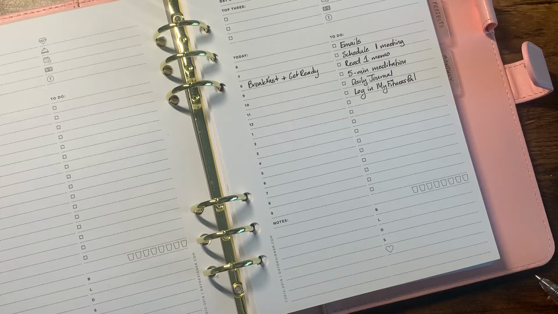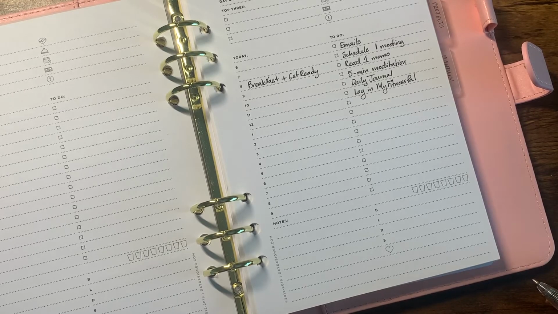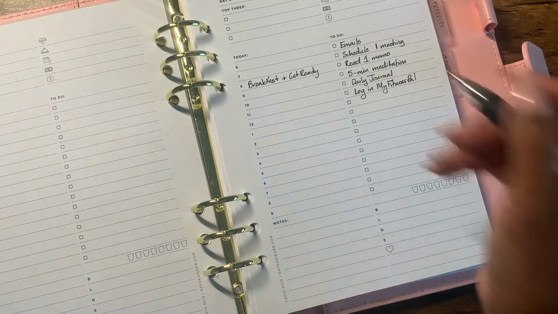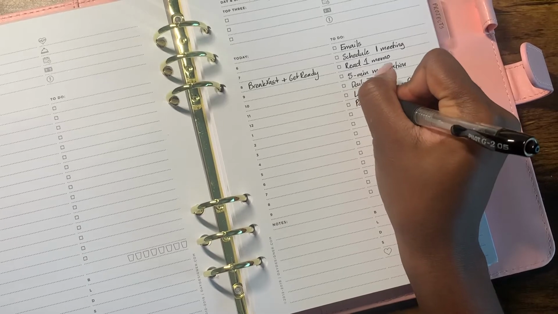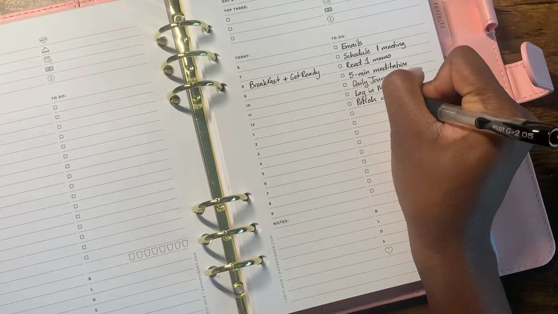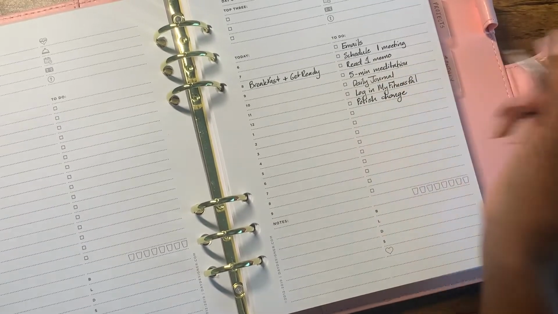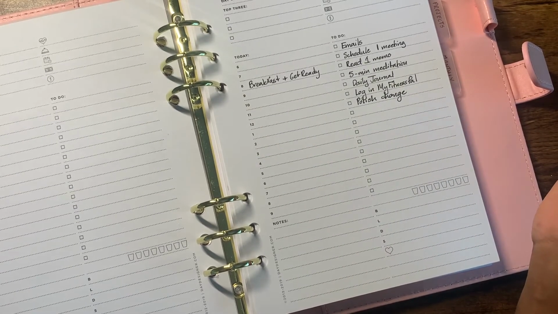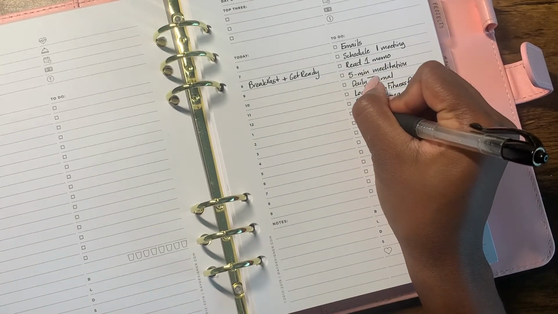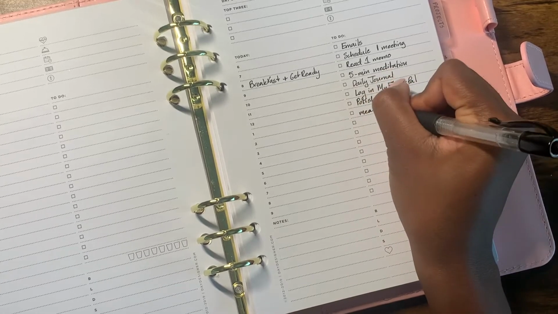So tomorrow I will probably work on, out of my fun column, hard to tell. I think tomorrow I might do my polish change. So that's gonna be my fun thing. And by polish change, I mean nail polish. And from my physical environment, I'll definitely need to do meal planning tomorrow. So let me put that down as well.